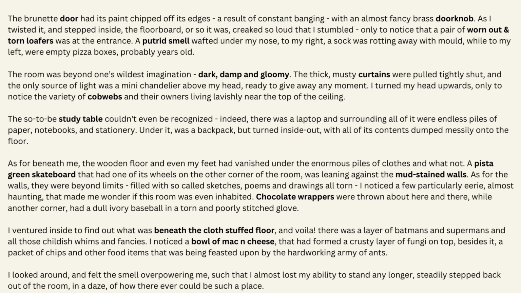Now I'm venturing out to see what is beneath the cloth-stuffed floor, and voila! There is a layer of Batmans and Supermans and all those childish whims and fancies. Now again we are going on to describing the food. So you can notice a bowl of mac and cheese which has formed a crusty layer of fungi on top. Besides it, a packet of chips and other food items which is being feasted upon by a hardworking army of ants. And then the smell was overpowering me, such that I lost my ability to stand any longer.